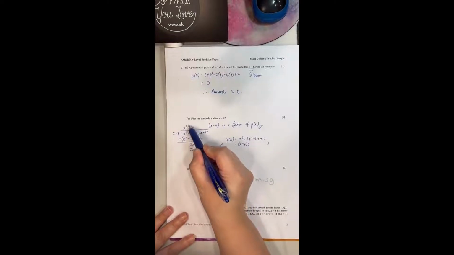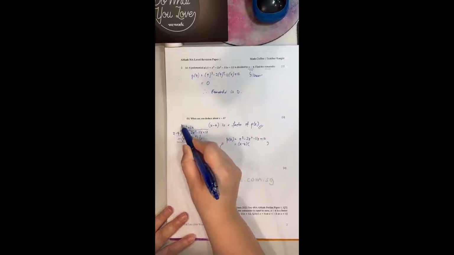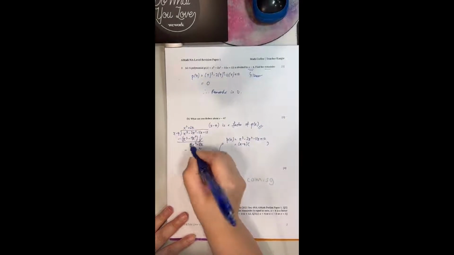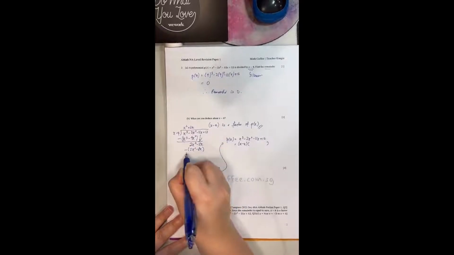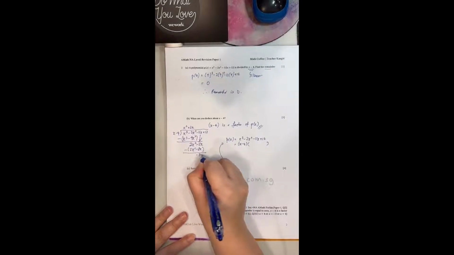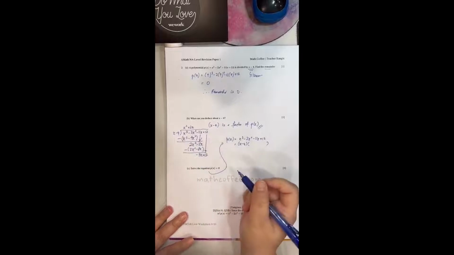So this times this gives us 2x squared. Now this rainbow with this gives me minus 8x. Subtract, remember to always put your brackets. Now this one definitely gives me 0. So now I have minus 11 minus minus 8, which means minus 11 plus 8. So I get minus 3x. Now I bring the last term down, plus 12.